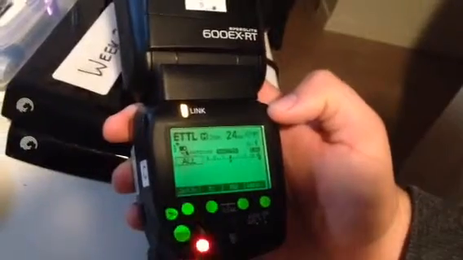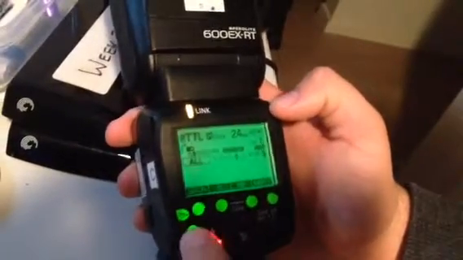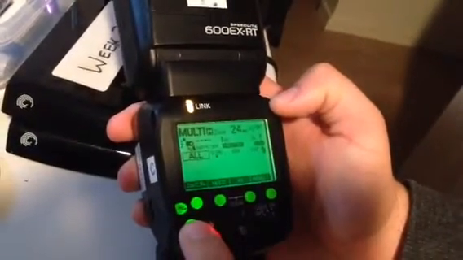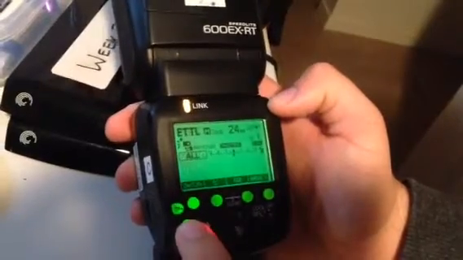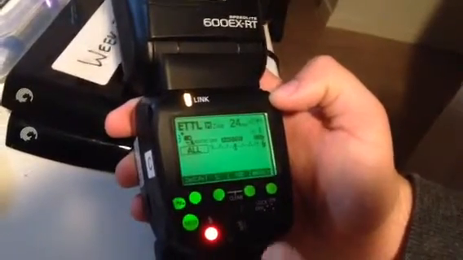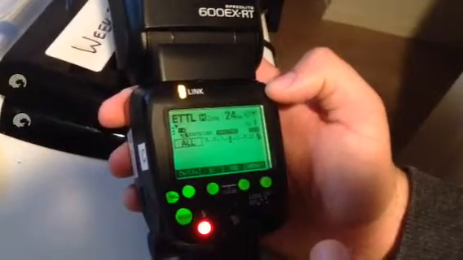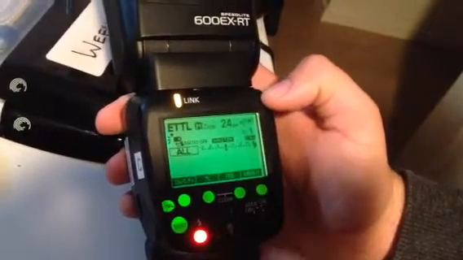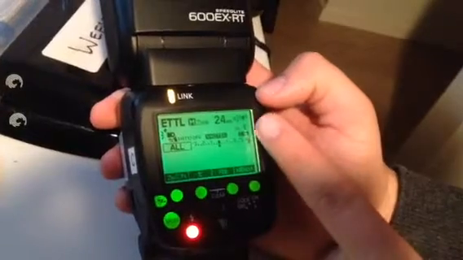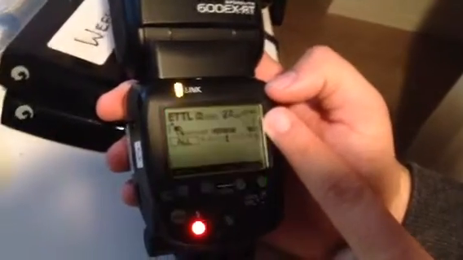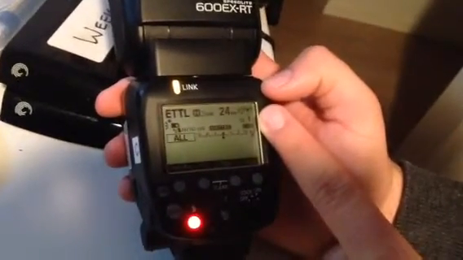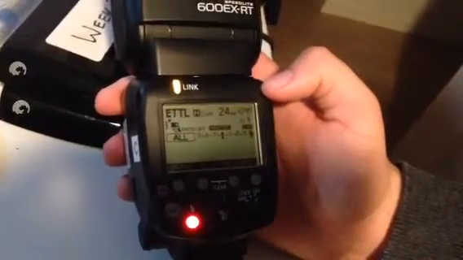If you're not in ETTL, you have to press the mode button down here, and you switch between M, multi, GUR, ETTL. ETTL is the one that you want, but as you can see, we're in master. Another helpful hint is that it's green, and another setting that you need to make sure you're in is this one at the top right. It's a little antenna signal. We want that one. That's radio, I believe.